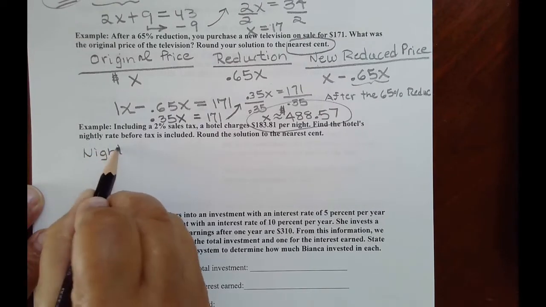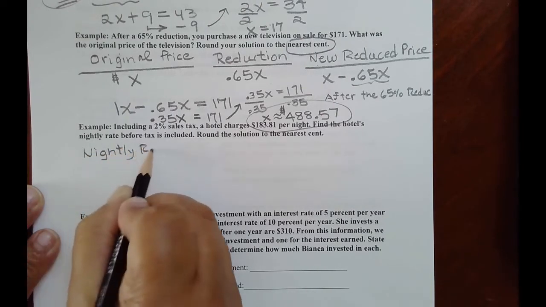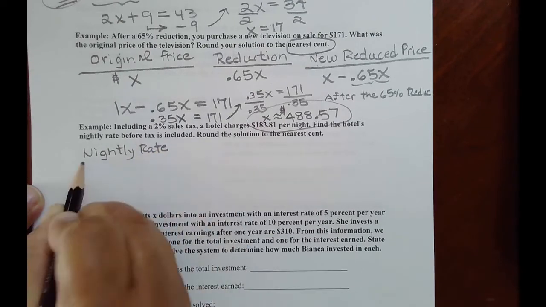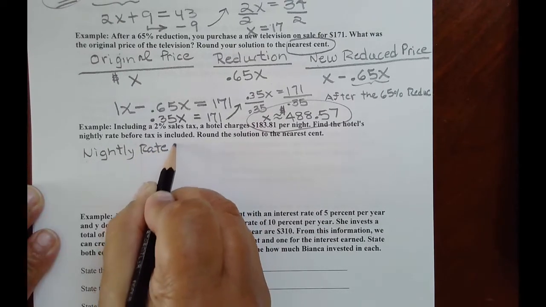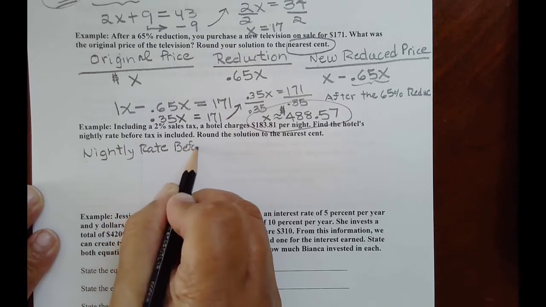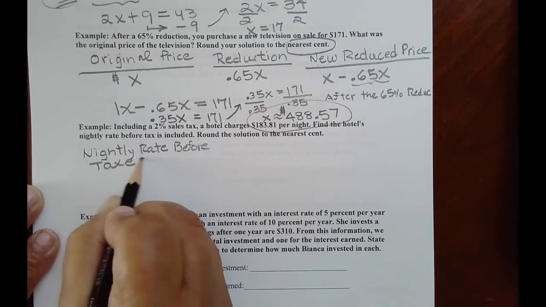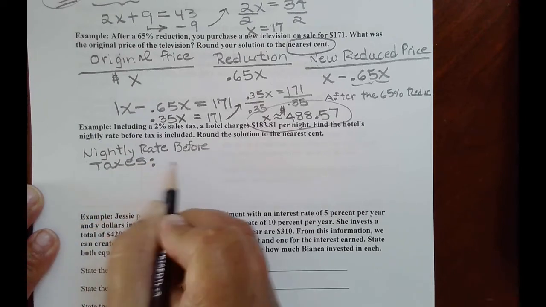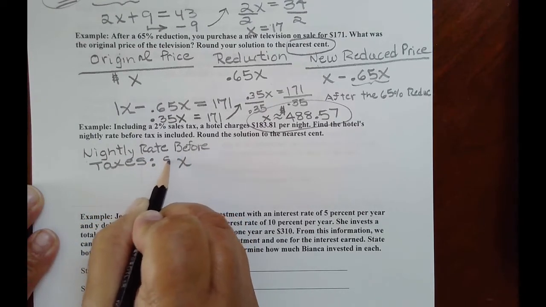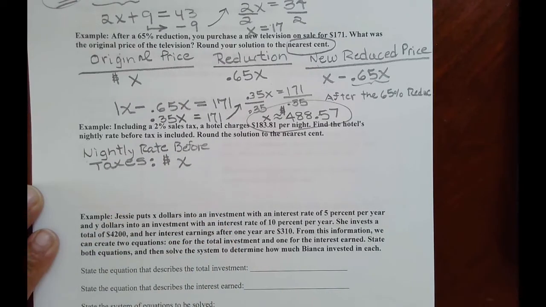Okay, so nightly rate before taxes. We don't know what that nightly rate is. In fact, it's the question.